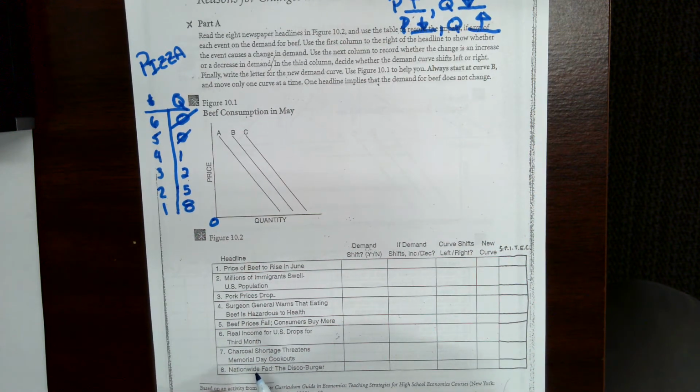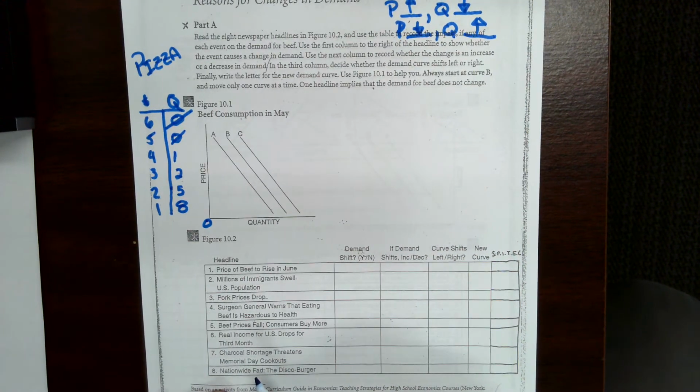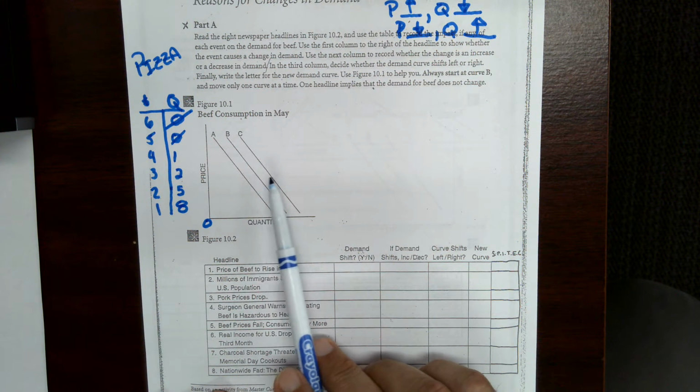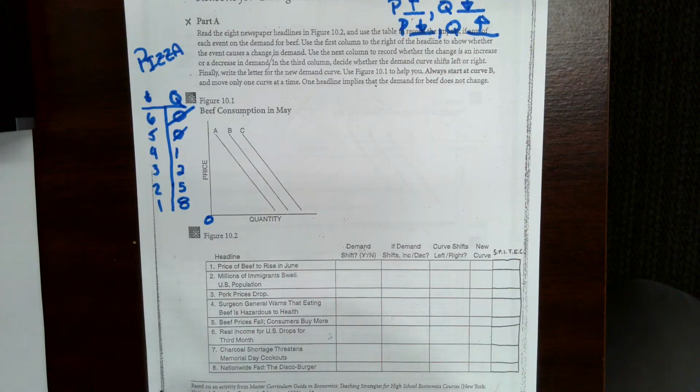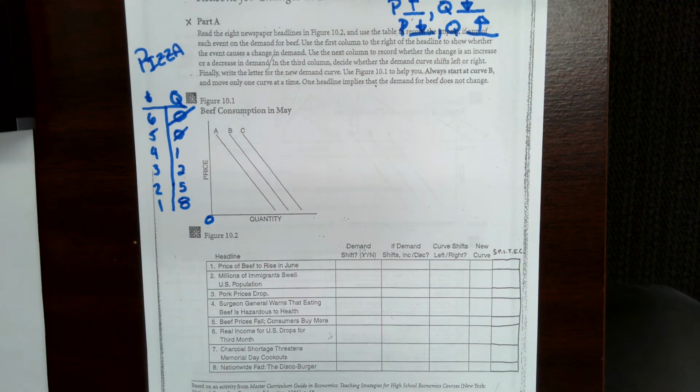Now what we want to look at is, notice that I have three curves here. What this is trying to show me is that over time, sometimes your demand for goods and services changes. Sometimes it increases, sometimes it decreases.